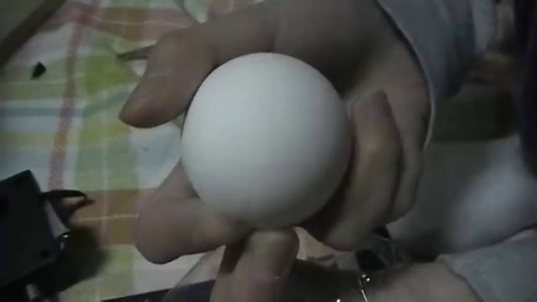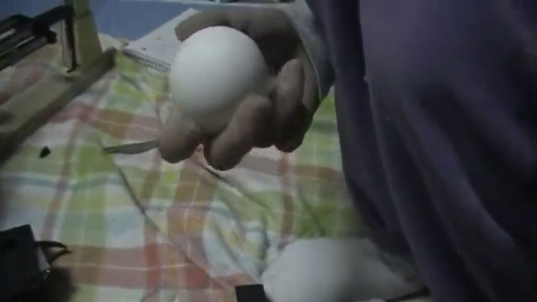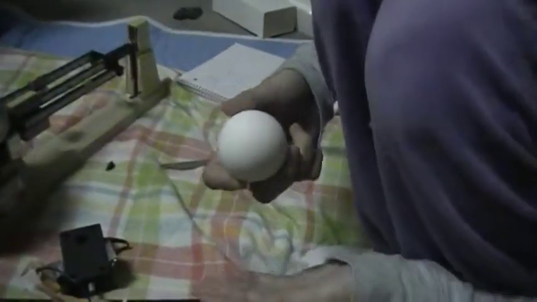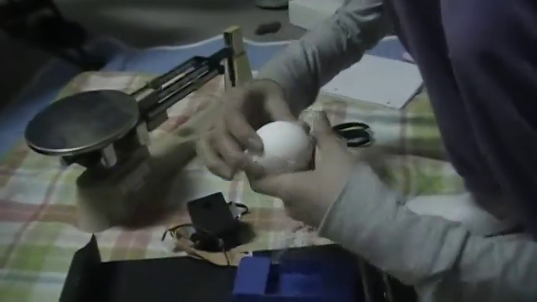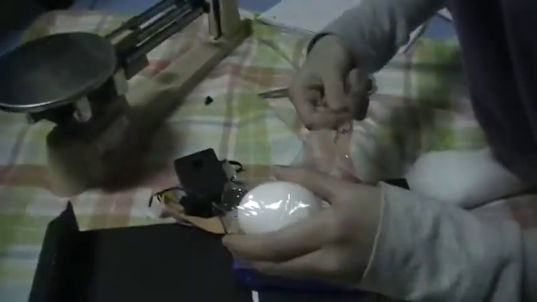And as you can see, there are no cracks in the front of the egg at all. And now to the back of the egg, there are no cracks in it at all too. So now we will be measuring the mass of the egg after the crash.